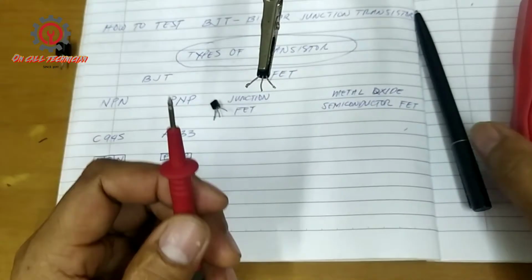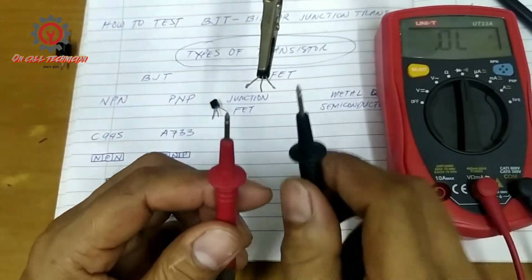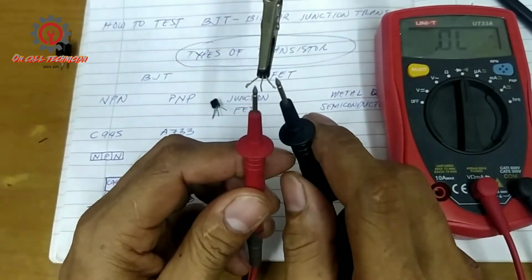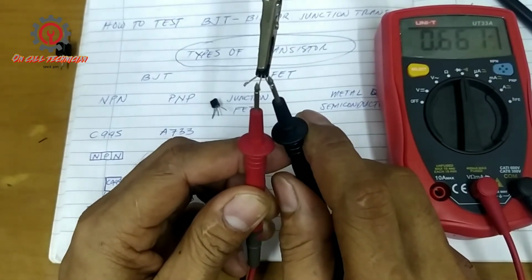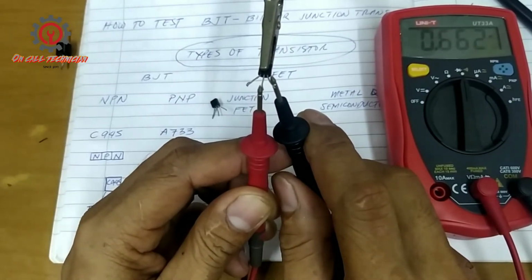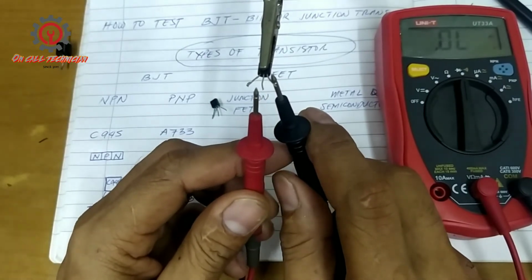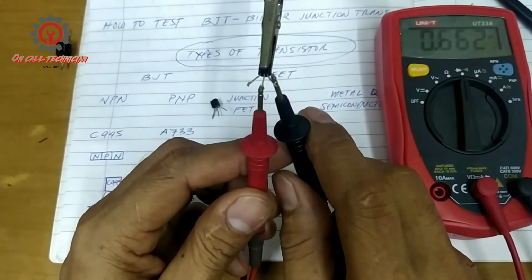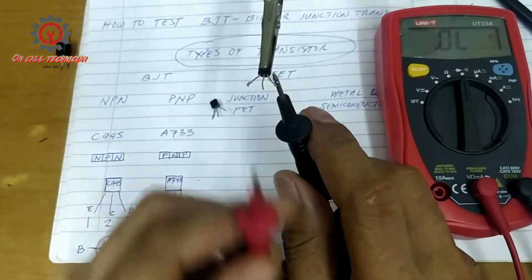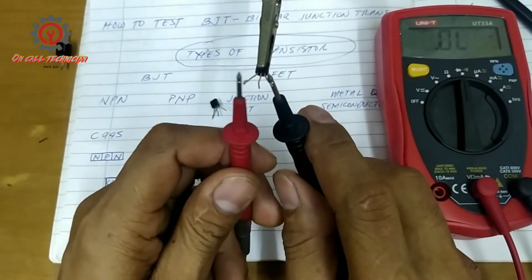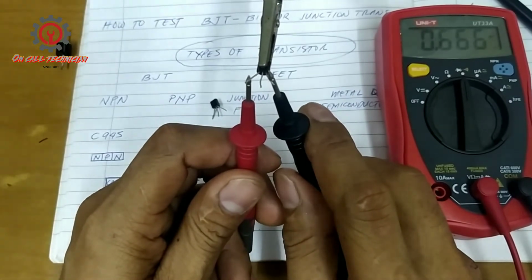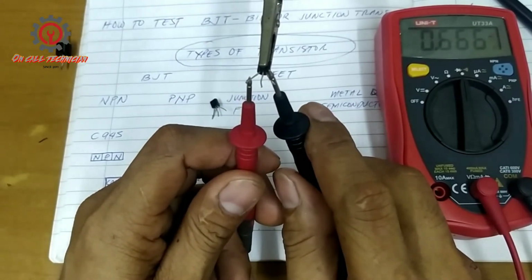Now if I'm going to test like this, there must be a reading, and we got 0.661 volts. If I'm going to put the positive to the emitter, there must be a reading too. And look, we got 0.666 volts.